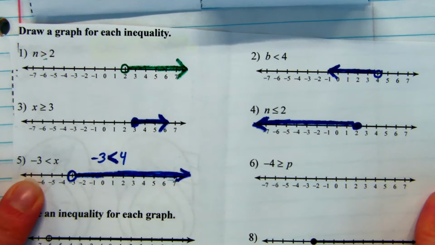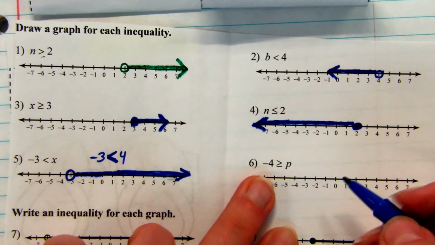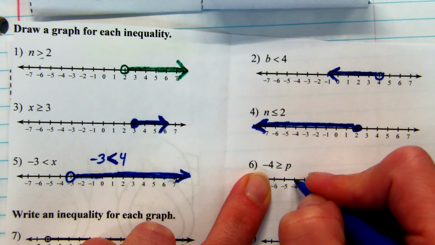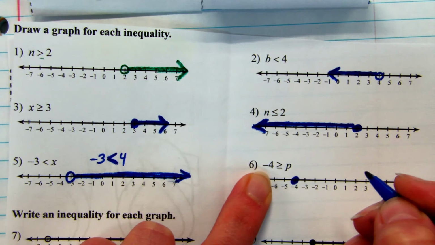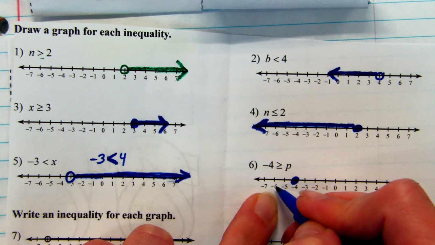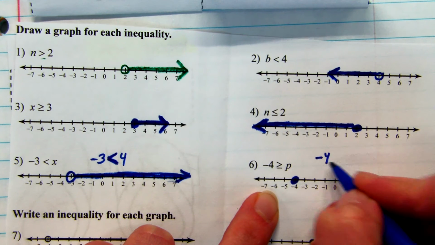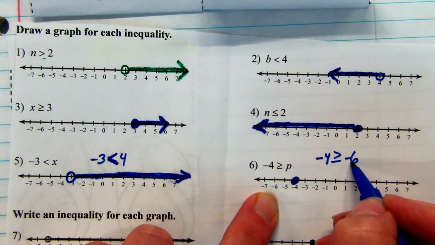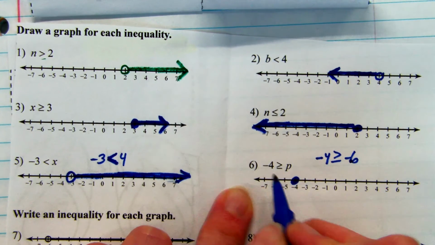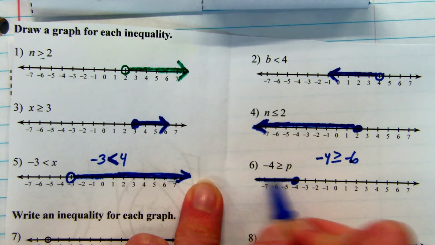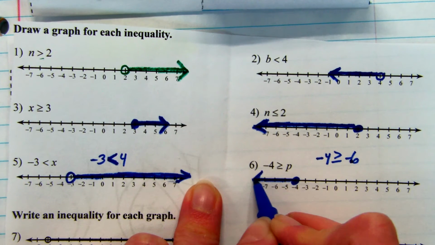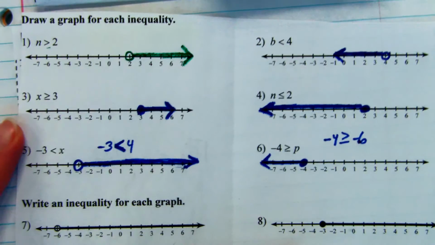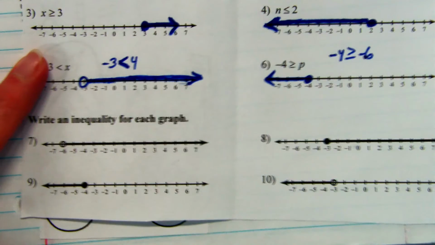Okay? And then on number 6, you would go to the left. Are we going to fill in the point at -4 or not? Yes. So we're going to fill in the point at -4. And then they're saying go to the left. So let's pick -6. Is -4 greater than or equal to -6? Yes, that's true because a bigger negative means it's actually smaller. And so that does work. So you can try a test point that just happens to be on this side and see if it works.